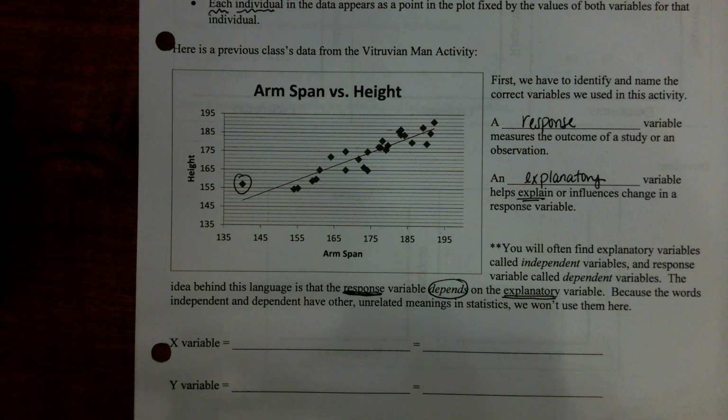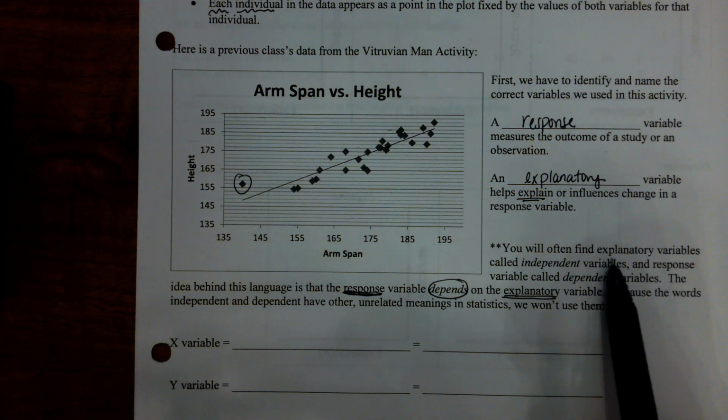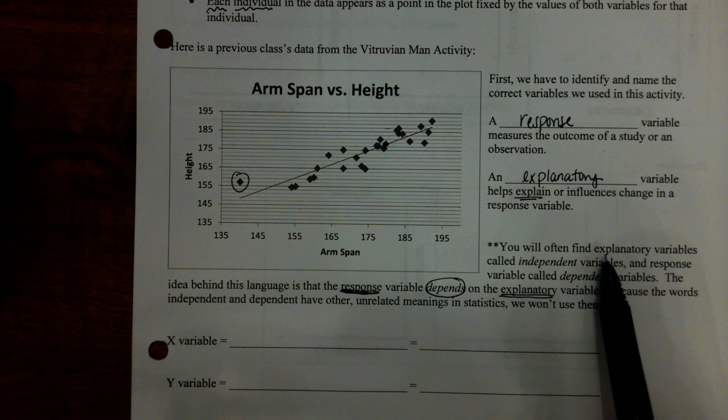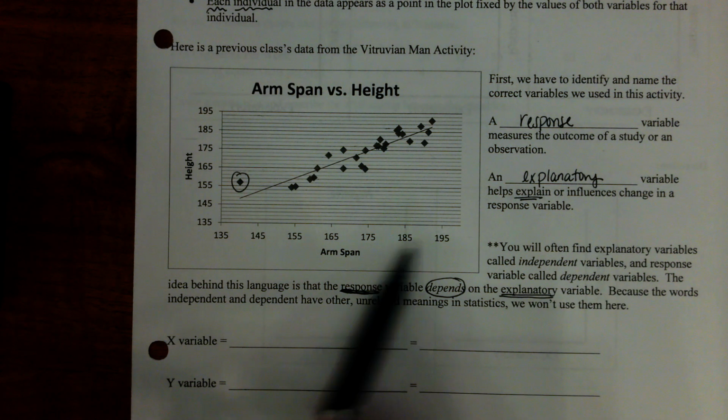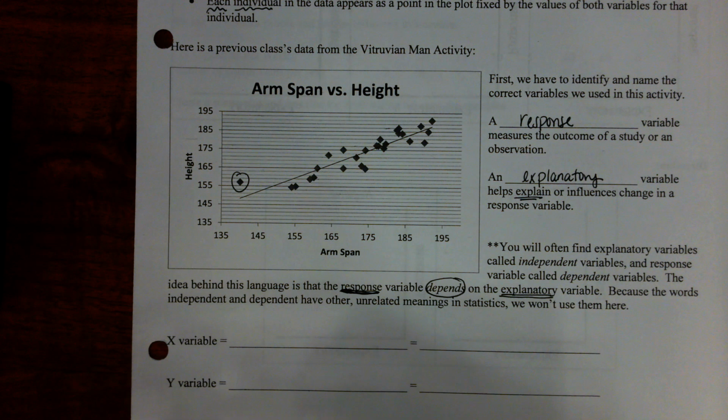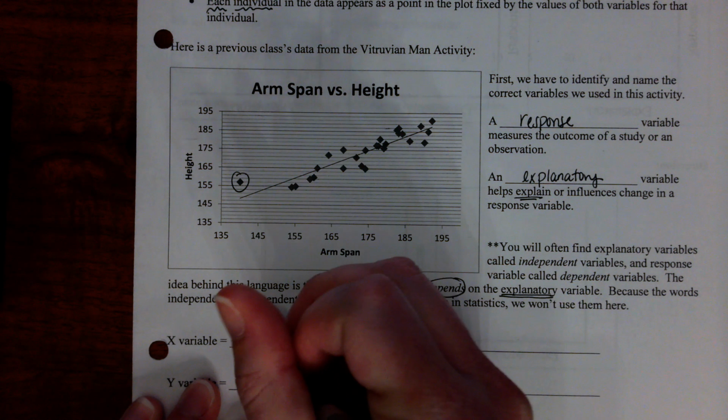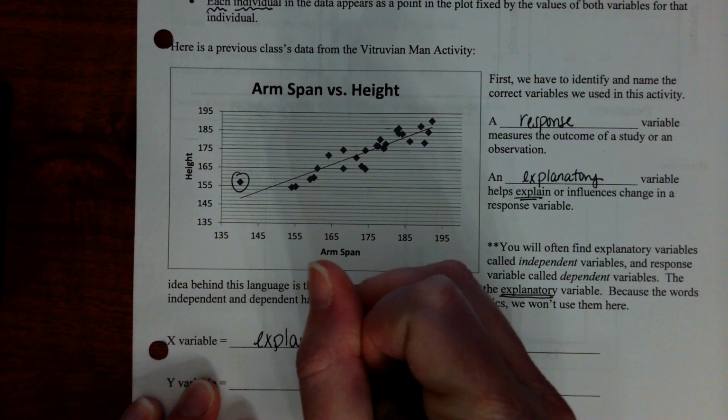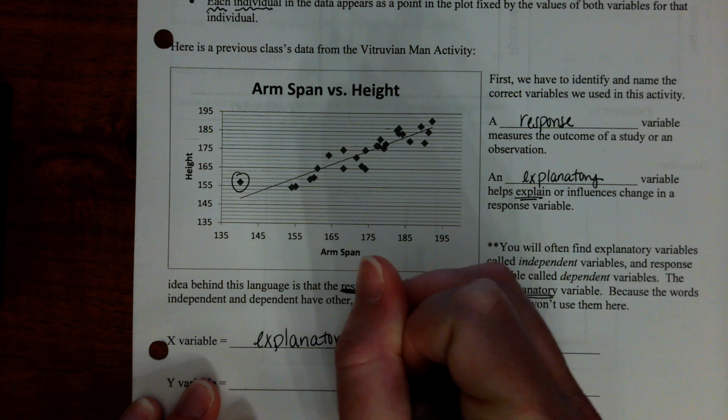Now, when we're looking at our explanatory variable, think of it like it has an x in it. So it's always going to be our x variable. So explanatory is going to be our x, and then our response is going to be our y.